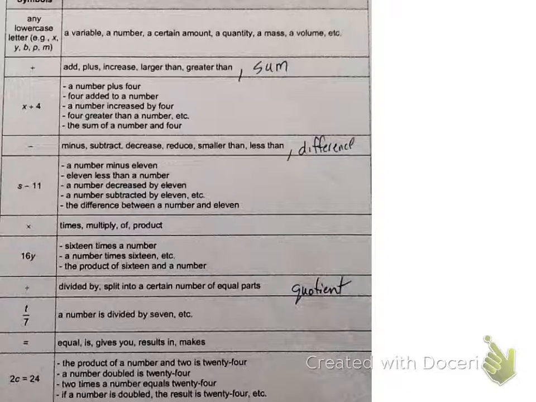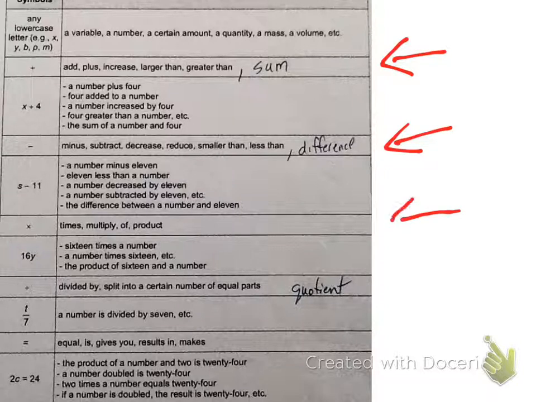In this slide, we have a vocabulary review. We have some words that we can use for certain operations like adding, subtracting, multiplying, and dividing.